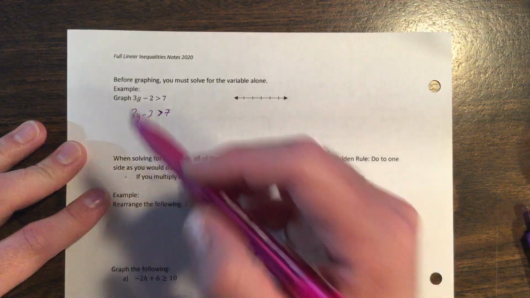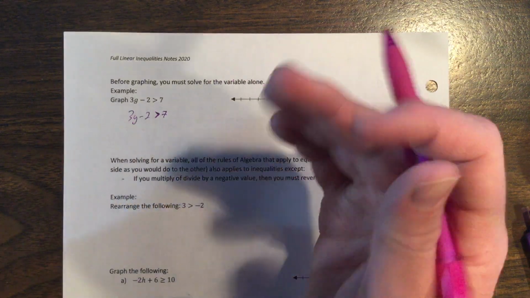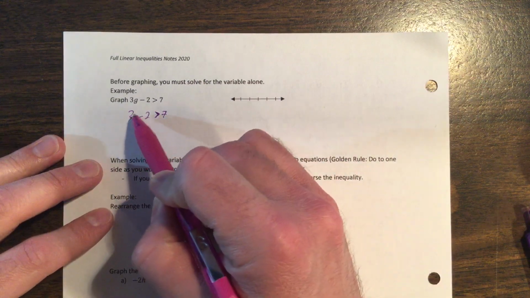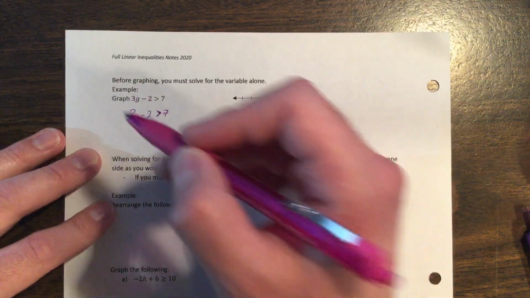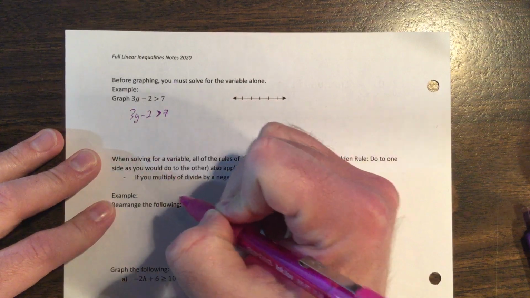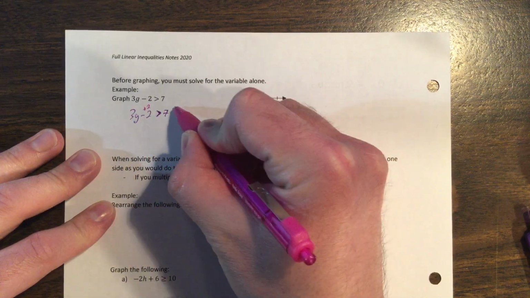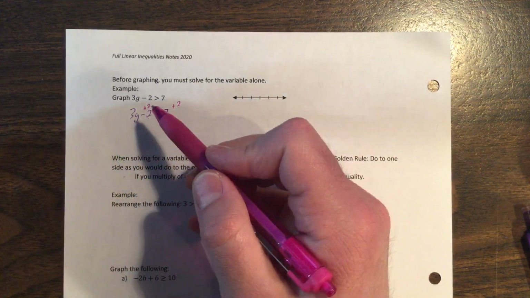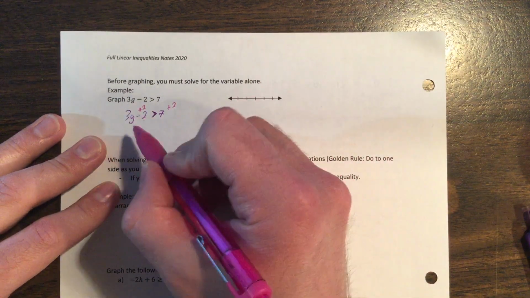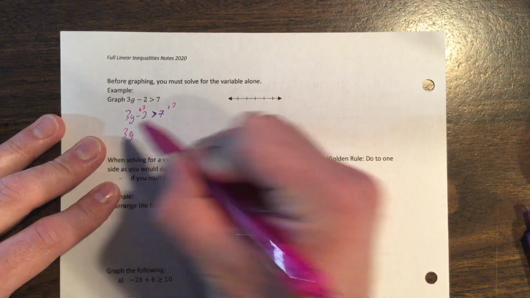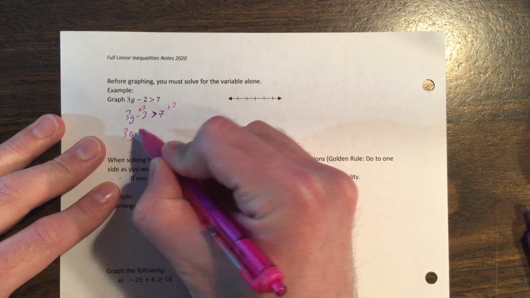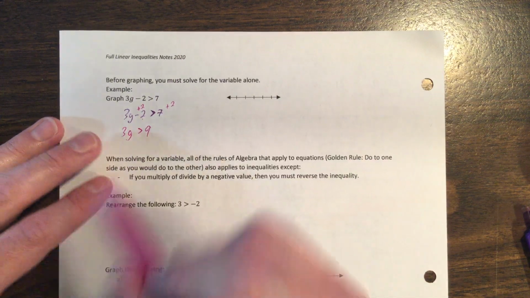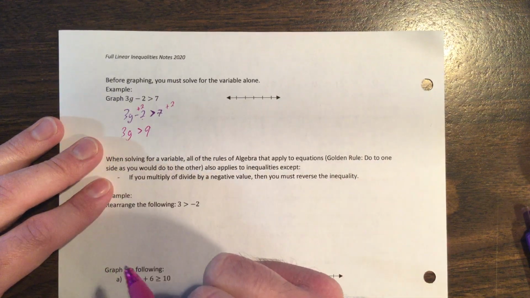Now, the first thing that we do is we go the opposite order of operations, okay? So we don't start off with what's multiplying g, we start off with what's subtracting. And here we have something subtracting 2, so we have to add 2 to both sides to get rid of that. So when we subtract by 2 and then add 2, it goes to both sides. And so we're just going to get 3g all by itself there, and the symbol stays the same. 7 plus 2 is 9. So this will give us that 3g is greater than 9.